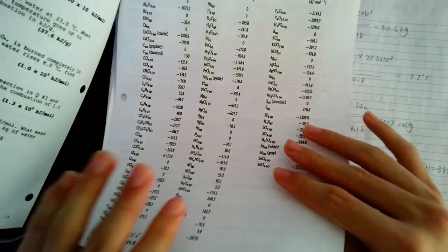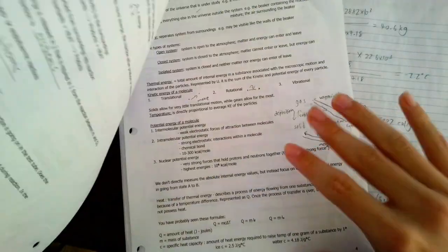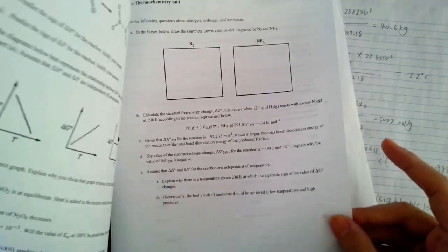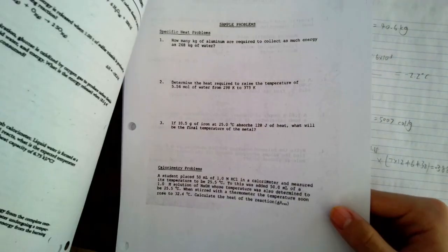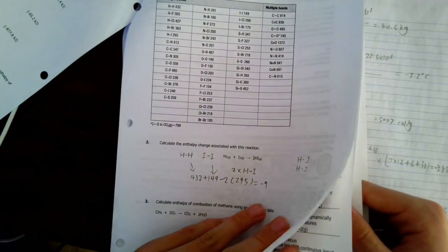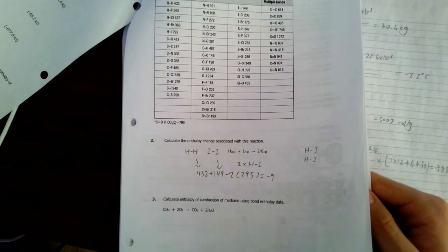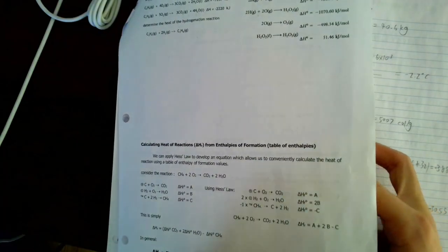I think it's this one. Just give me a second here. Okay, yes, there's another one here.